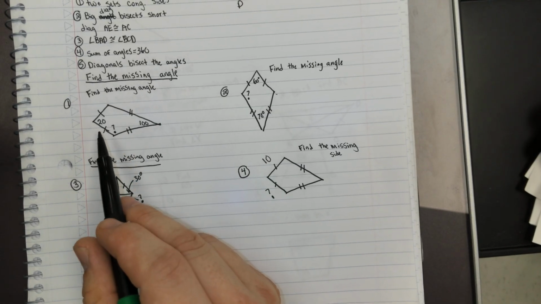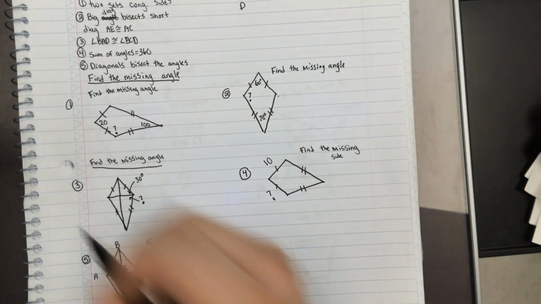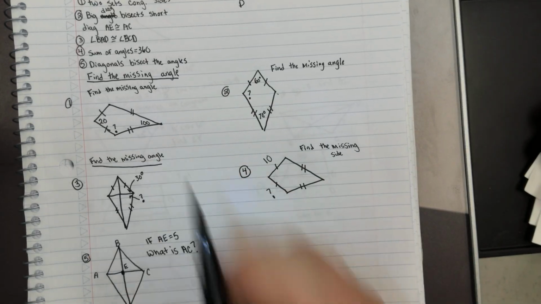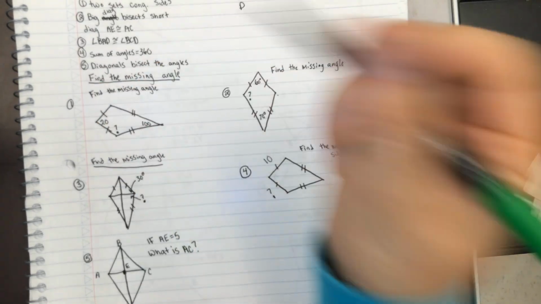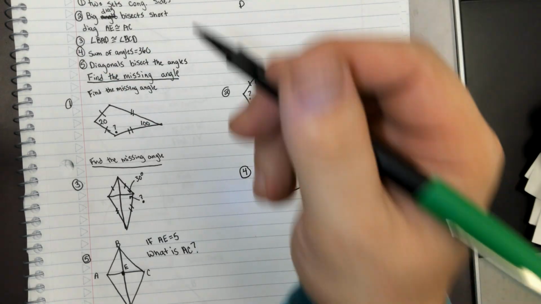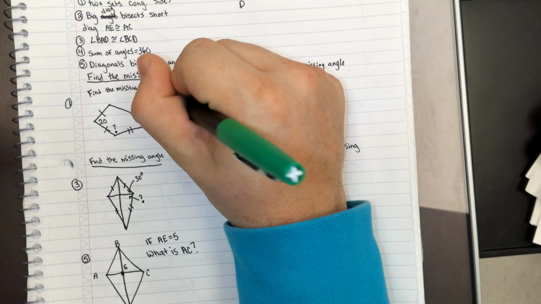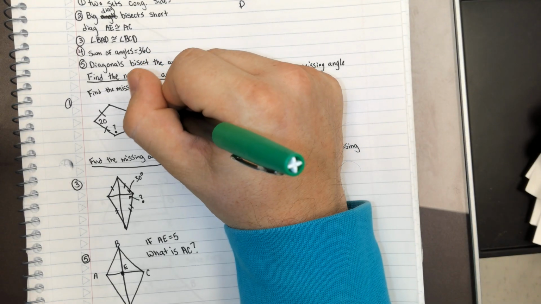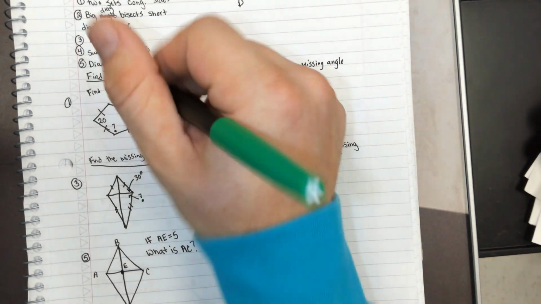So here's what we know. Looking at this, this angle and this angle are congruent. All of these angles add up to 360. So the way we figure out what both of these angles are is we know all these have to add up to 360. So if I do 360 and I take away 20 and I take away 100, that'll tell me what these two angles have to add to. So 360 minus 100 is 260, minus 20 is 240.